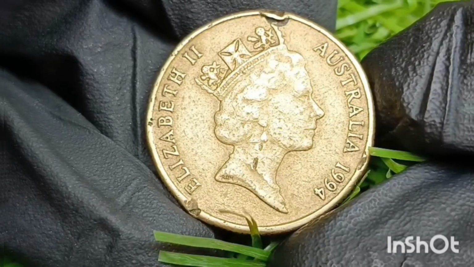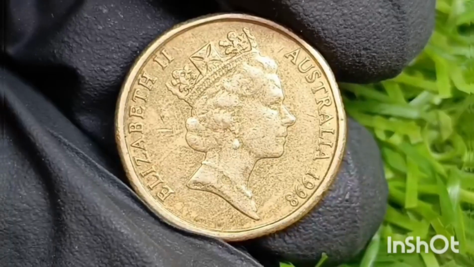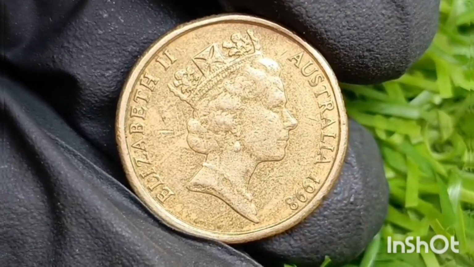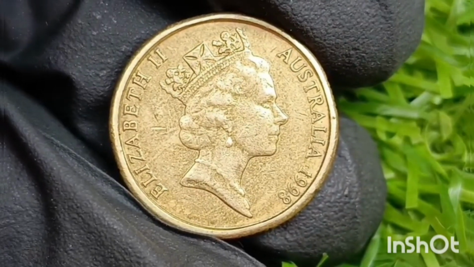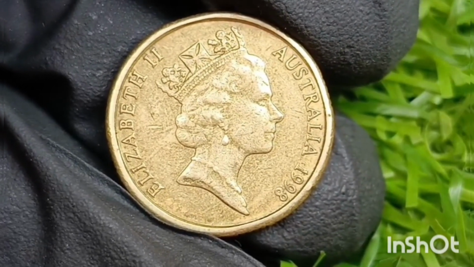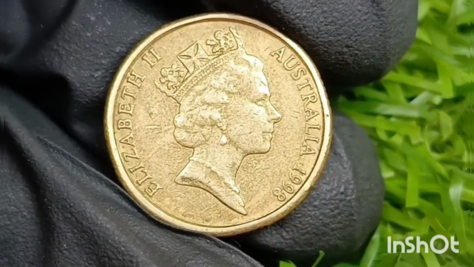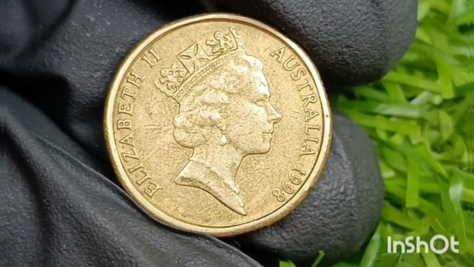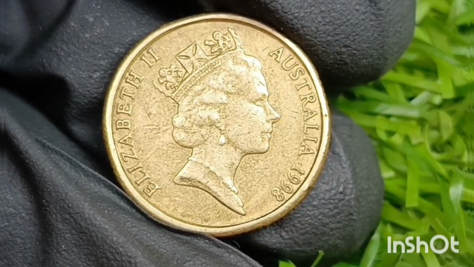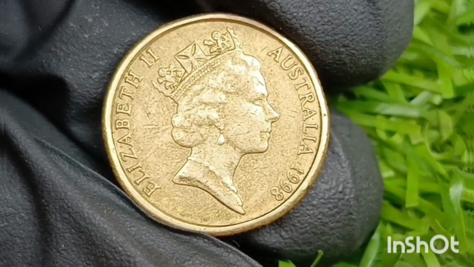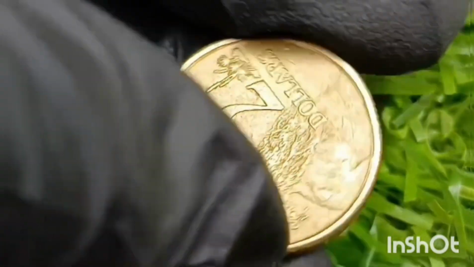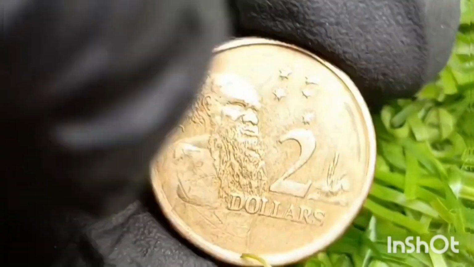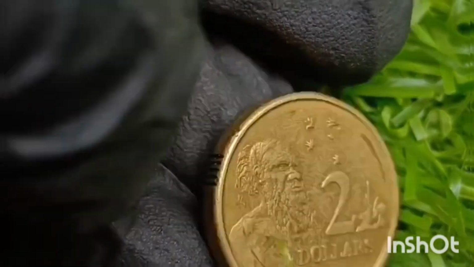The 1995 issue continues the original design. Obverse, front: a portrait of Queen Elizabeth II, designed by Raphael Makhlouf, used on Australian coins from 1985 to 1998. Reverse, back: the iconic image of an Aboriginal elder along with the Southern Cross constellation and native grass trees, designed by Horst Hahne. This design symbolizes Australia's indigenous heritage, its natural environment, and its national identity.